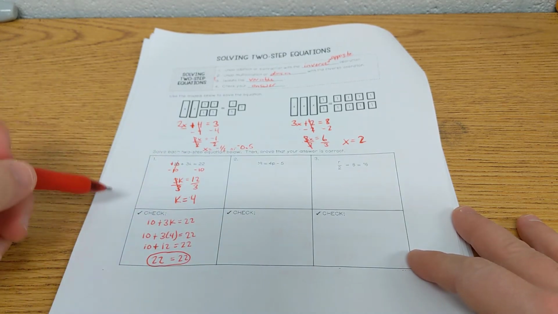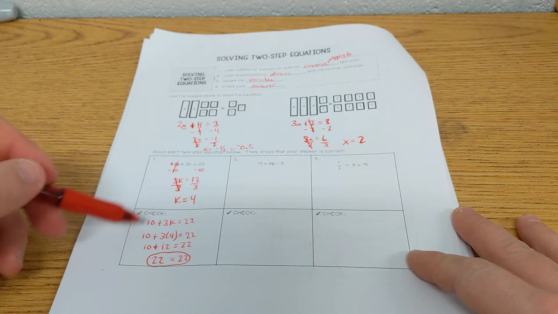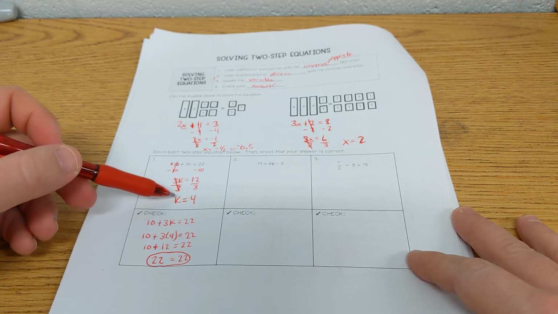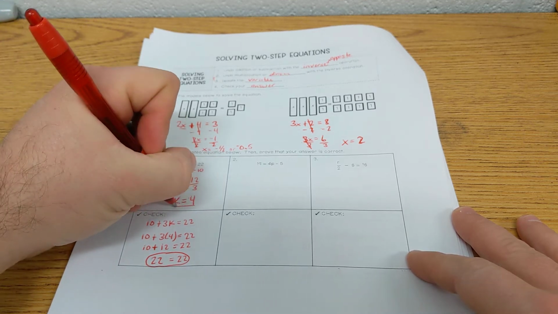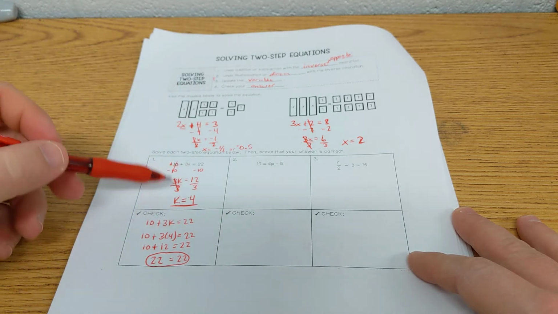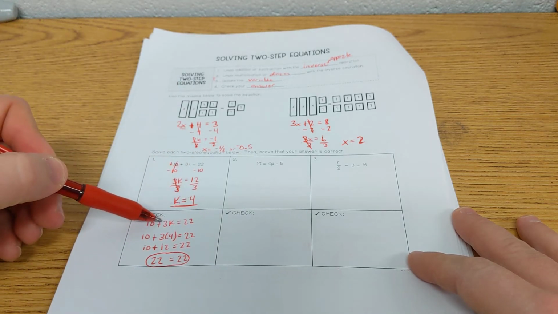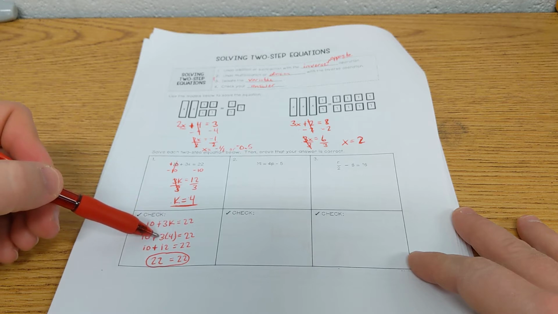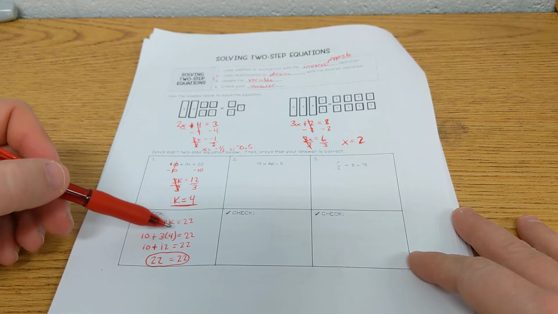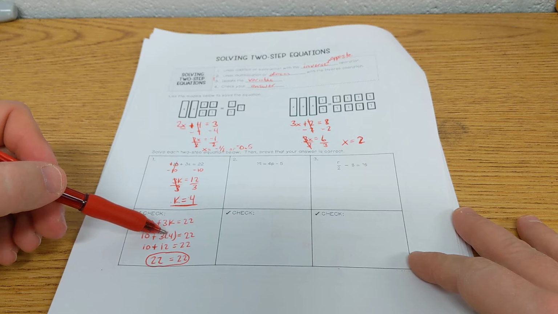So it's always a good idea, if you're not so sure, to go back and check. You can plug the value of your variable back into your equation. When you do that, you need to place parentheses around that value.